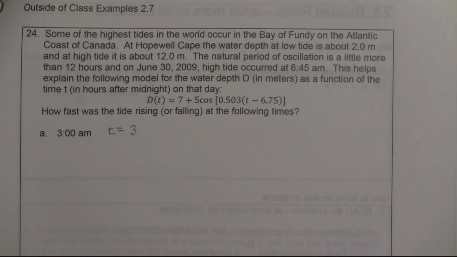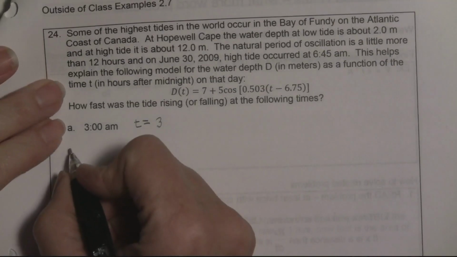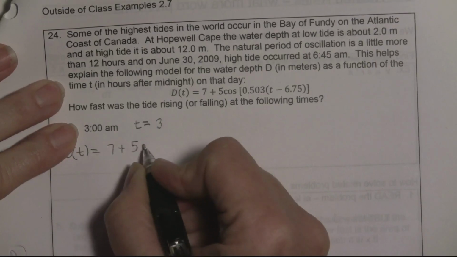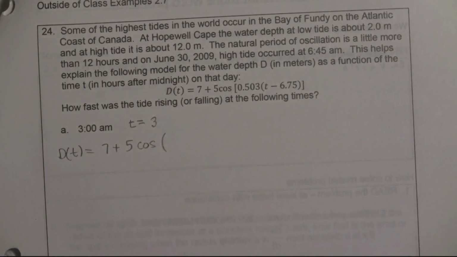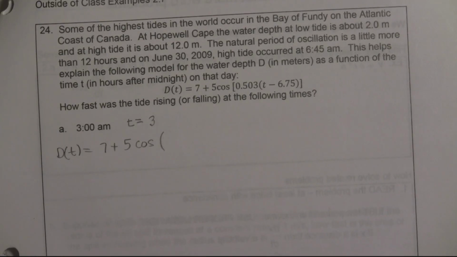And so I want to know how fast was the tide rising or falling, if it's falling, at that time. So what I need when it asks me how fast something is happening, that's like its velocity. I need to find its derivative. And so that's what I'm going to do. So I have to take the derivative of this. And so I'm going to put D at t equals 7 plus 5 and then cosine of, and then for the input in there, now this is style, so you could do whatever you wanted. I would prefer to multiply that together. But you do you.